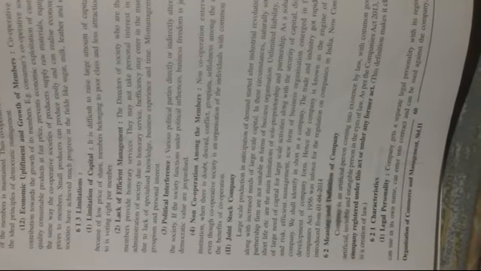So company is a separate legal entity, and a company can sue in its own name, can enter into contracts and can be sued. Sued means they can file a case in the court against the company. So the first characteristic is legal personality. Company is a separate legal entity.